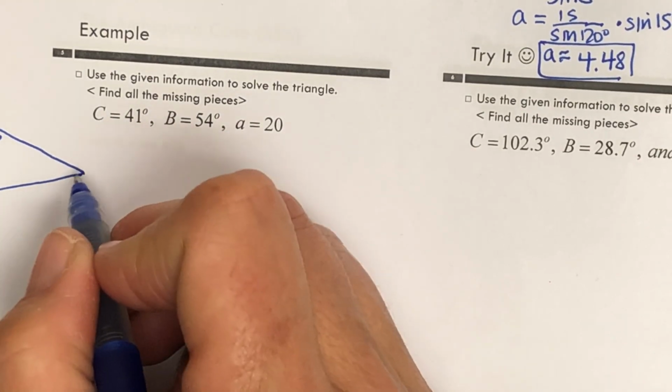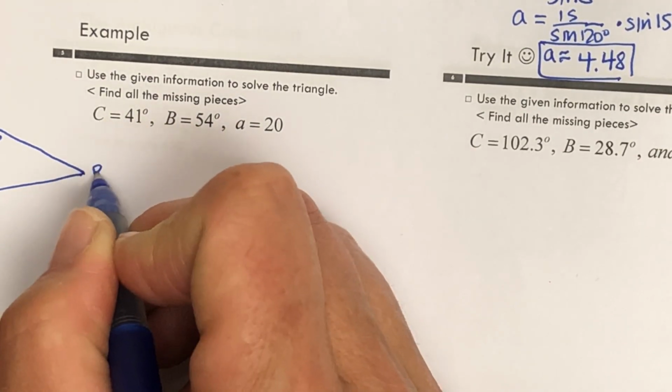Oh, they did not make C the biggest one here. That's a little freaky to me. That makes me scared.